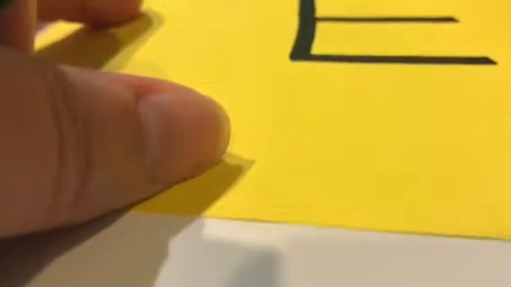So the first step is to draw it on the paper. See if this works. So I have ti, ti, ti, ti, ta, ta.